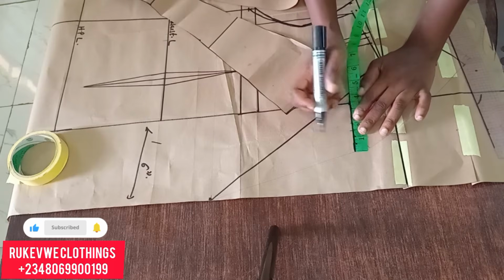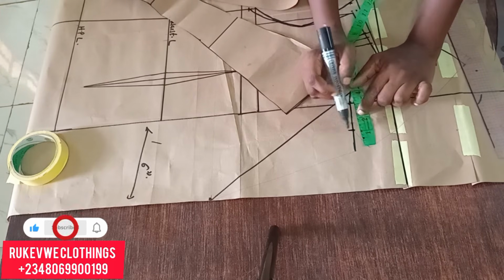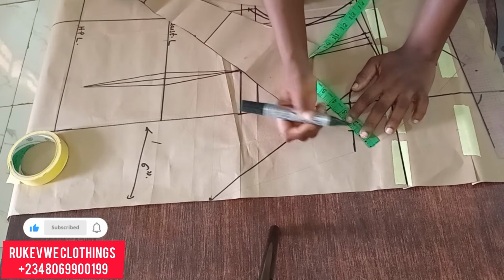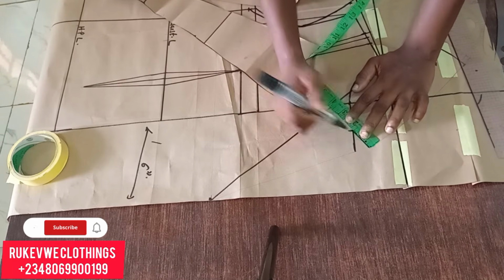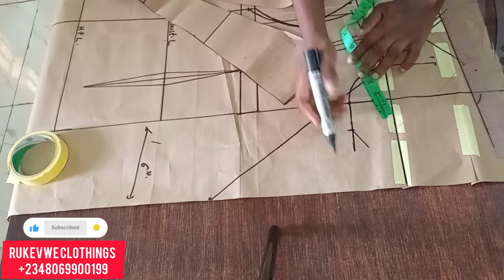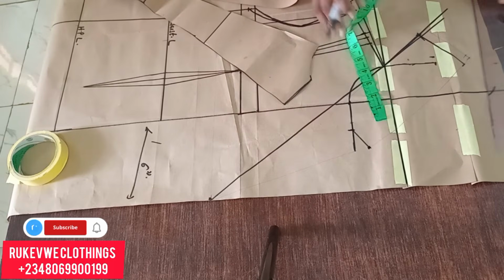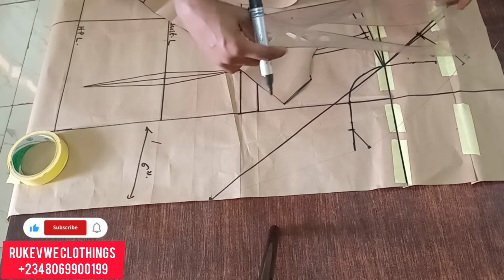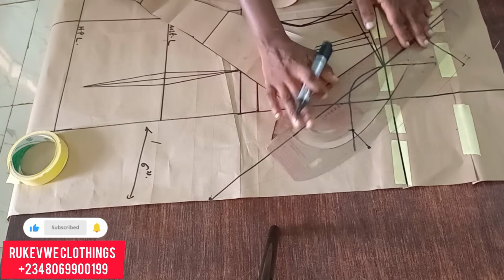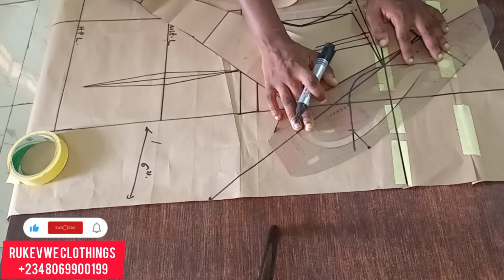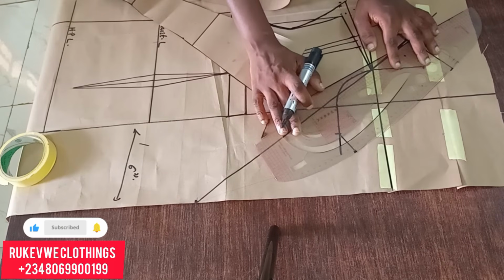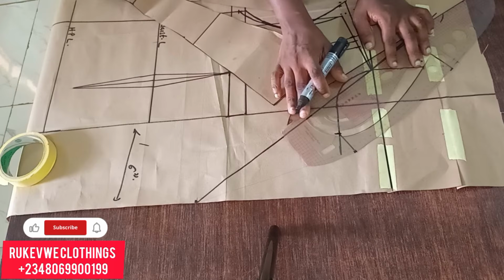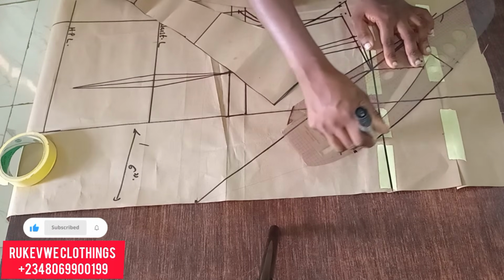Then from that point, I'll come in by 1.5 inches. Then I'll also extend the line by 1.5 inches in a slant manner or in a diagonal manner, and then I will just connect the line, and this is how to draft the collar, just as simple as ABC. Drafting a jacket is very easy, although it may look complicated, okay, but by the time you do this one or few times, you become a master at this.